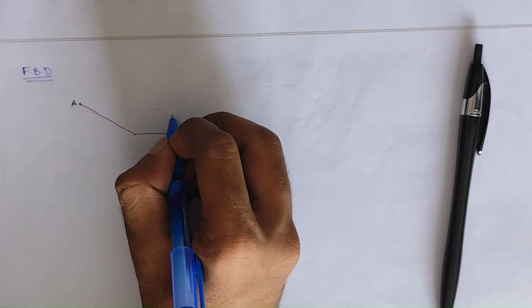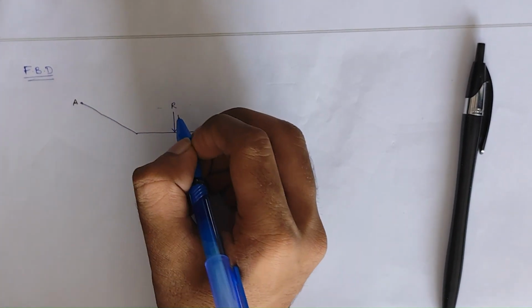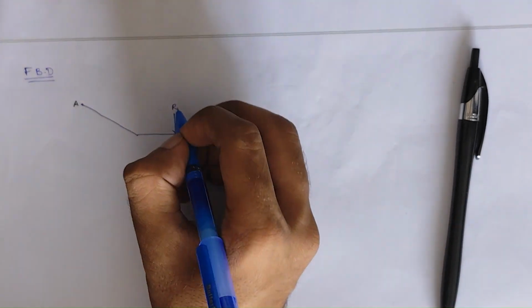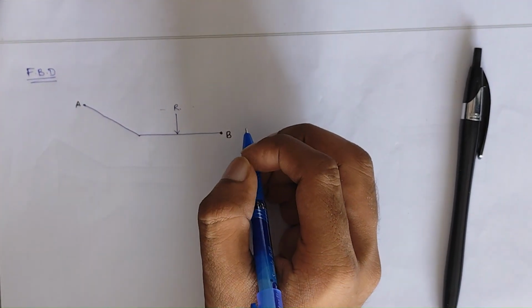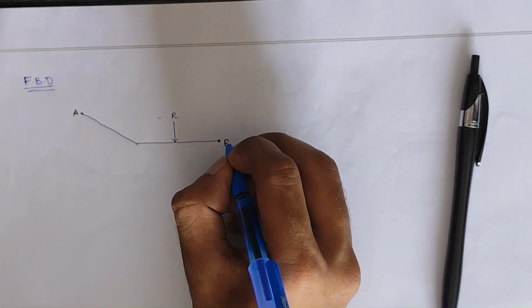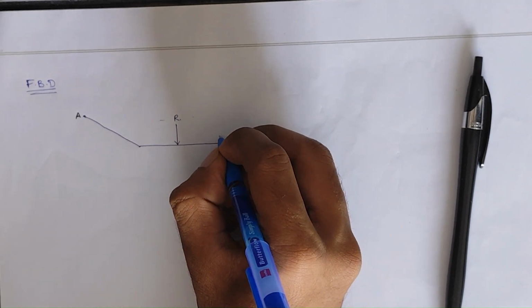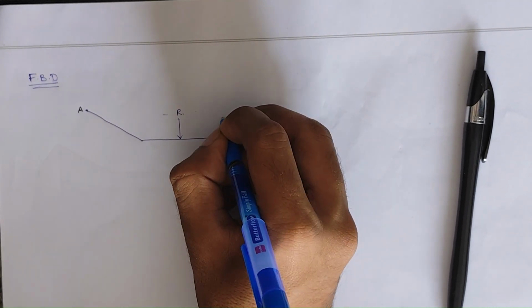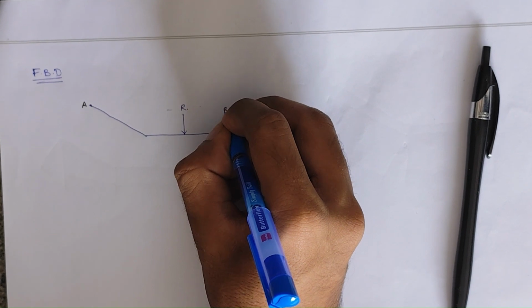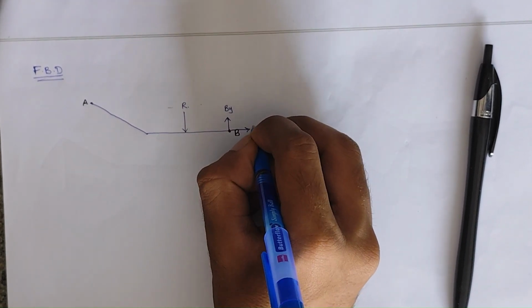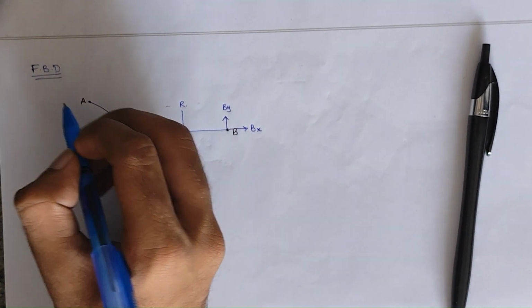So the reaction force, we can name it as R, the reaction of the load on the beam. Since B is a pin, we can have two reactions acting at this point, so By and Bx.